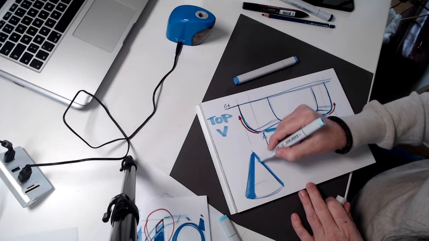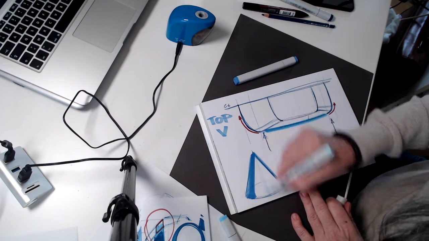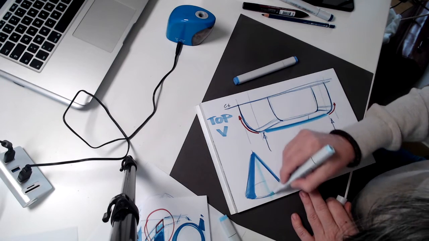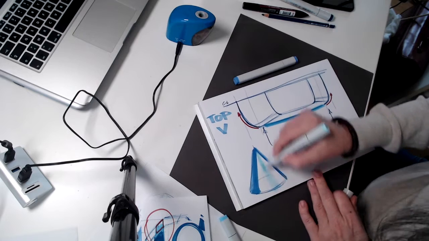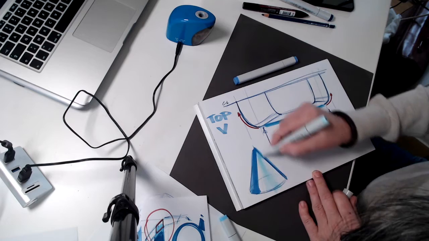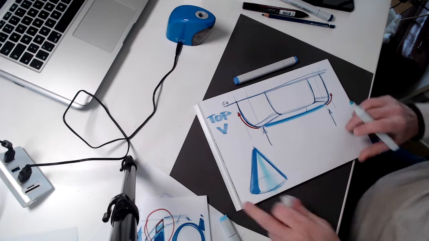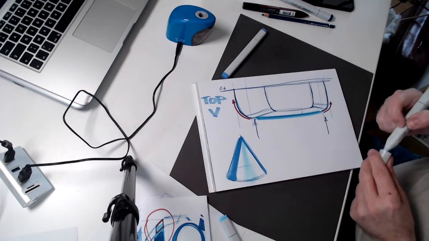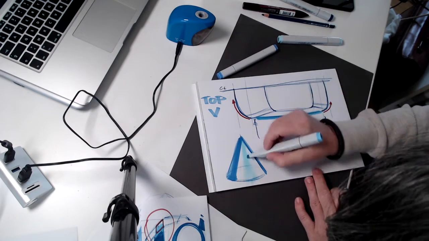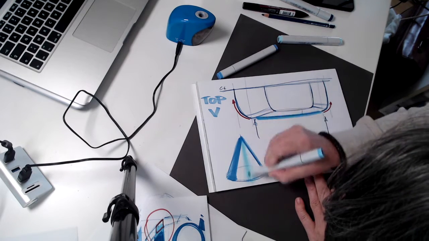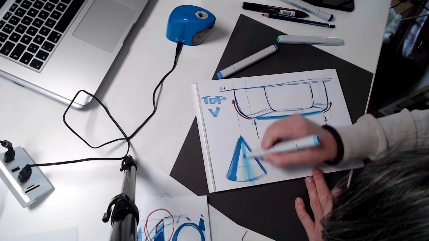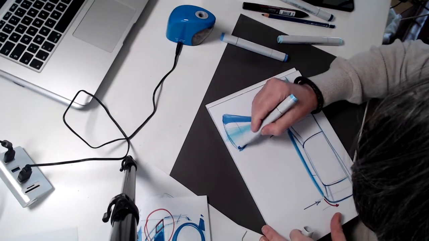And this is the core. You see? Very simple, nothing complicated.